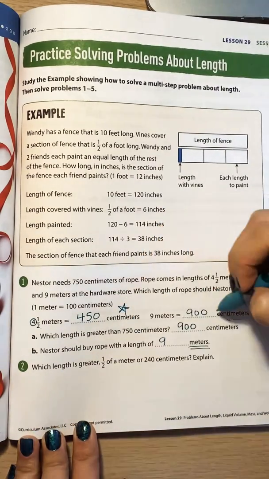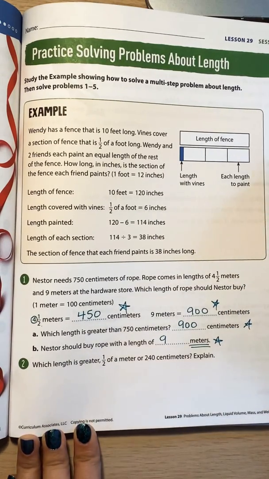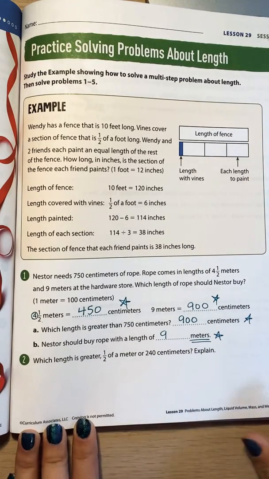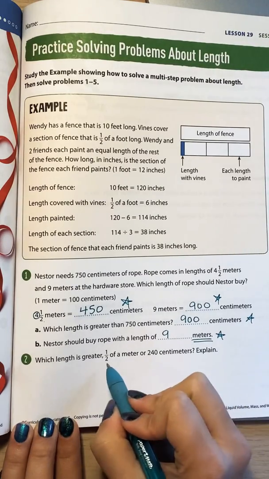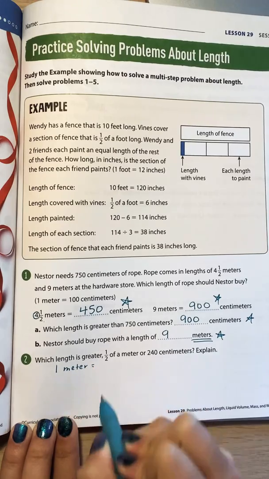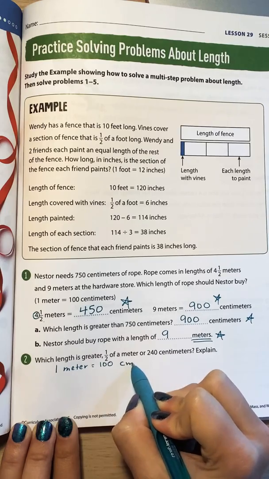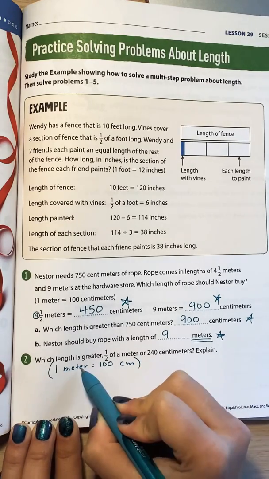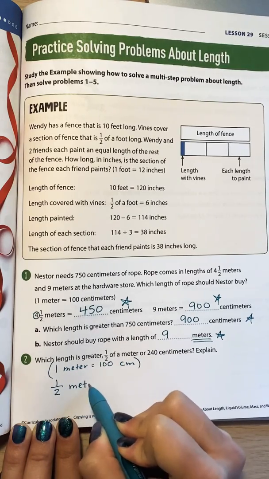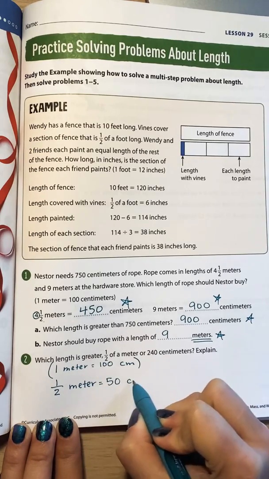All right. Let's see. Star, star, star, star. Number 2. Which length is greater? Half a meter or 240 centimeters? Okay, so half a meter. So 1 meter equals 100 centimeters. Same hint as right there. Just going to say cm for centimeters. So half a meter is half of 100, 50 centimeters.